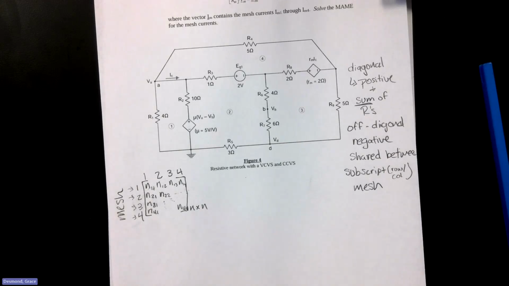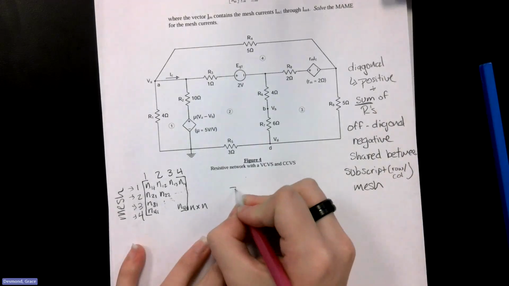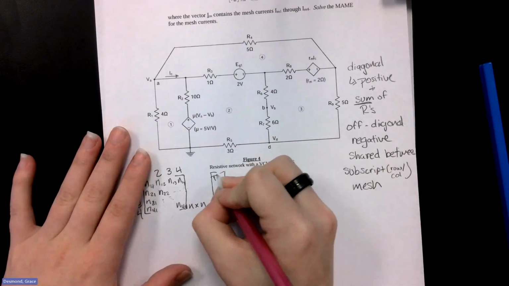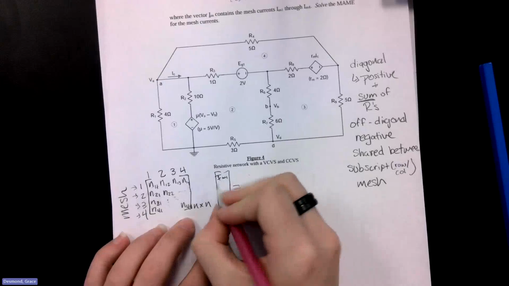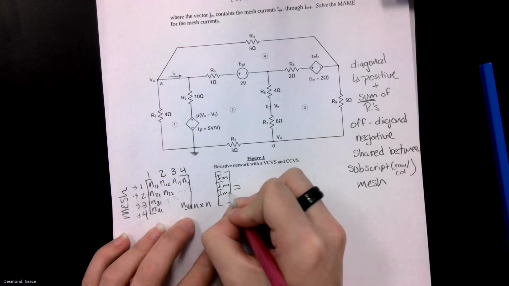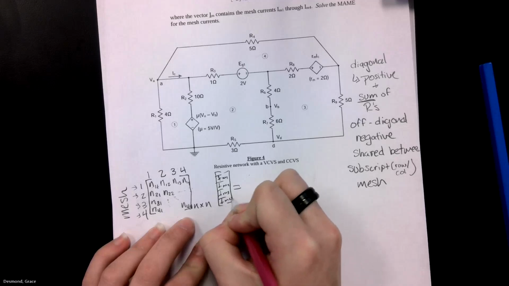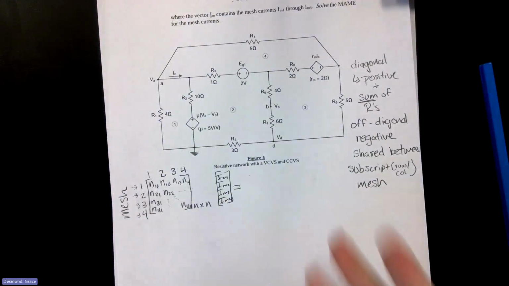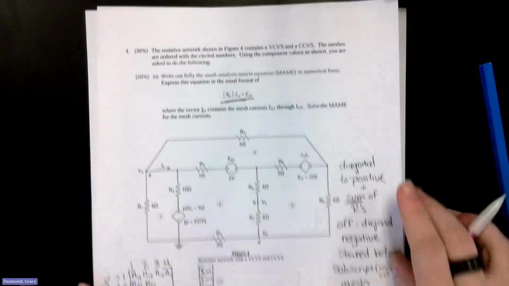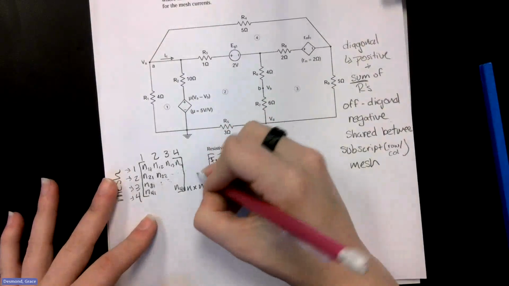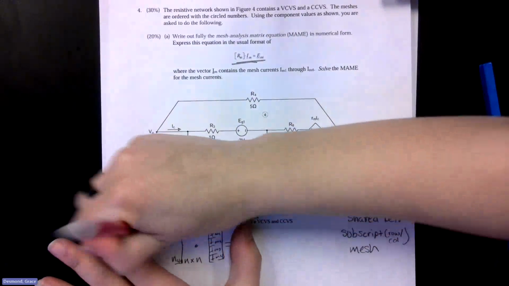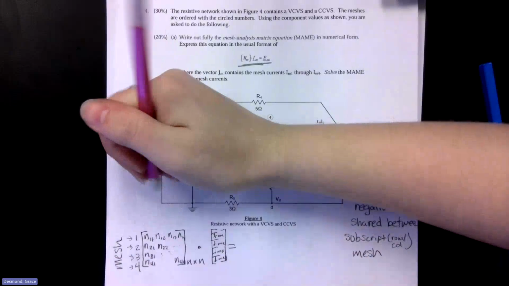And then on the other side, this is multiplied by IM1, IM2, which I didn't do that right. So that's what it is, and that's what it is up here. I didn't say it at the beginning, but I can say it now.